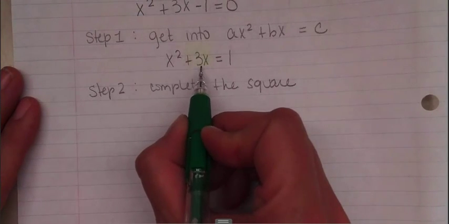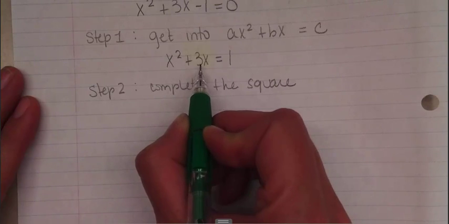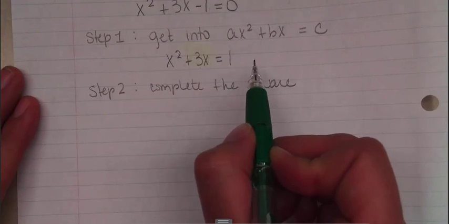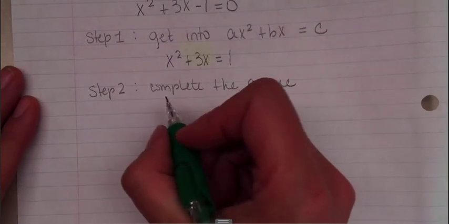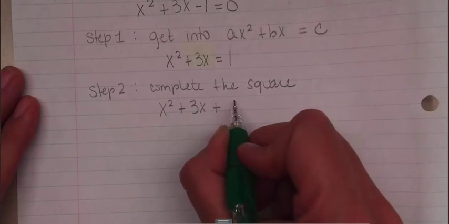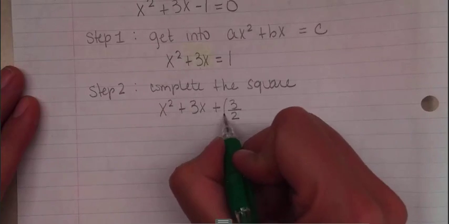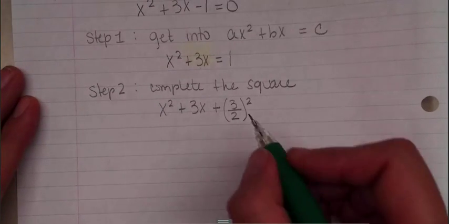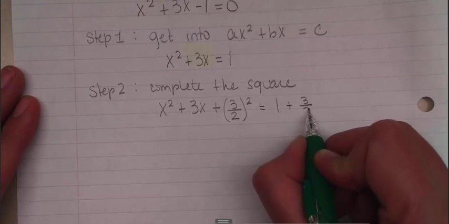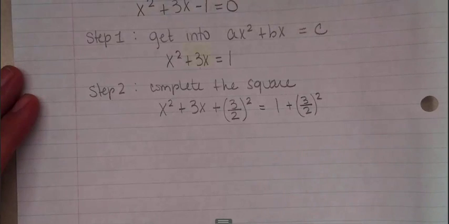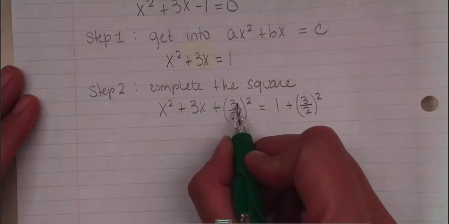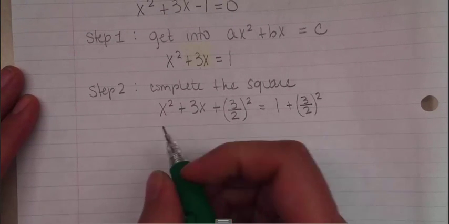Okay, so completing the square involves taking b, dividing it by 2, and squaring that. And that's what I'm going to add. And if I add that to one side of the equation, it's got to be added to the other side of the equation. So I'm going to have x squared plus 3x plus 3 over 2 squared. Okay, so I added it there. I'm going to need to add it to the other side as well, 3 over 2 squared. Okay, so over on this side, I'm going to simplify this. I know that this is going to be 9/4.